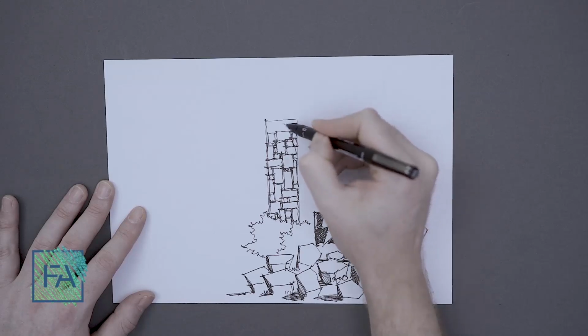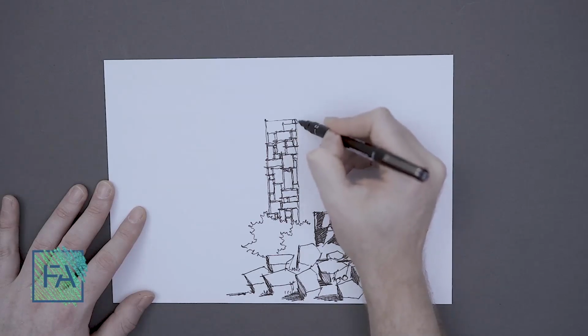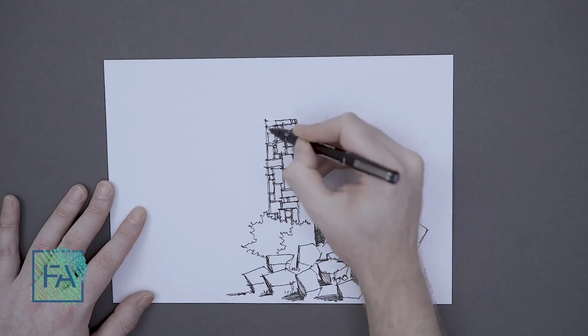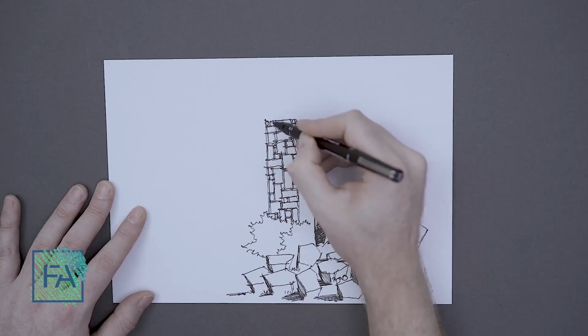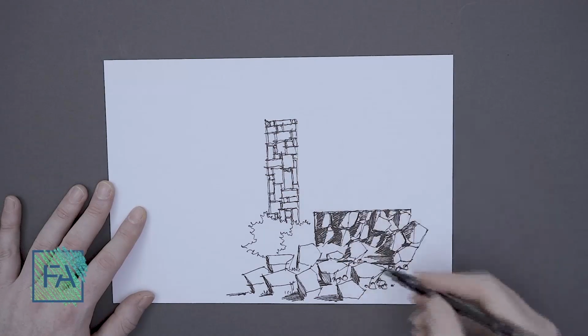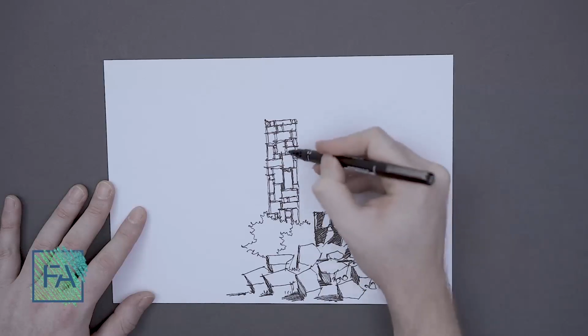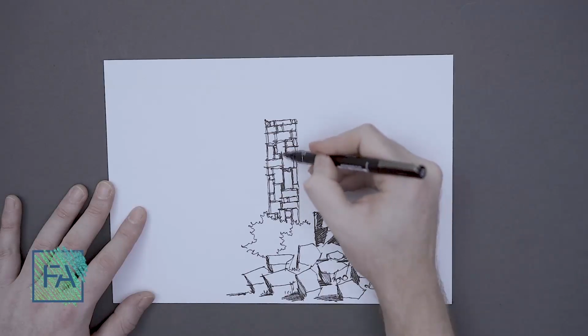And remember, drawing is the first part. It's really important if you can do it very good, of course. But the main part is designing.